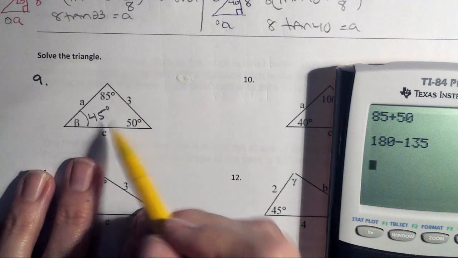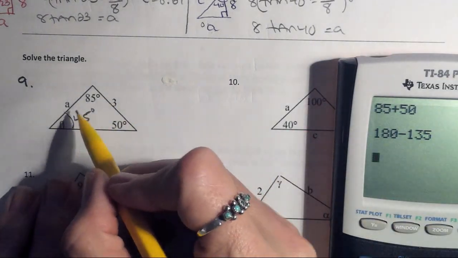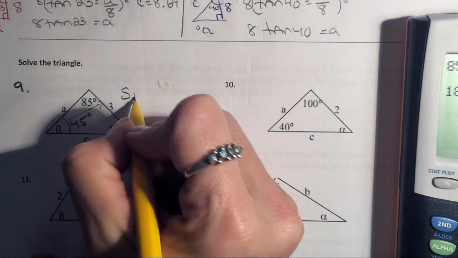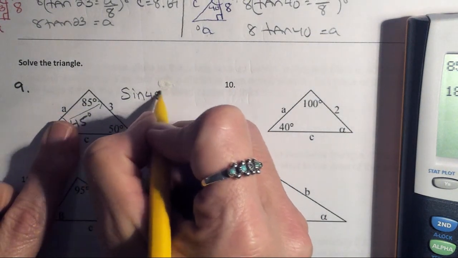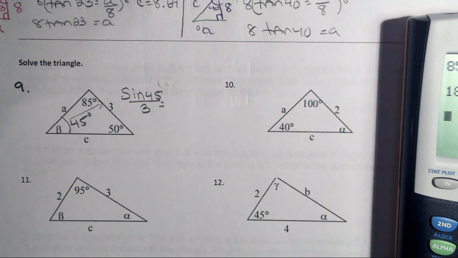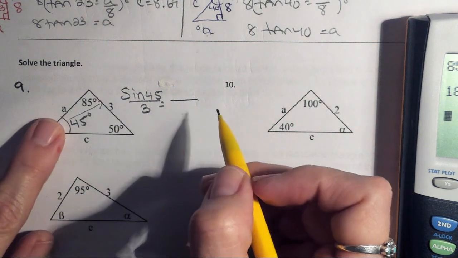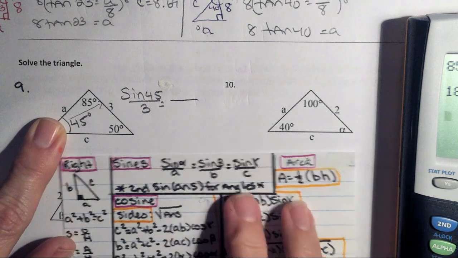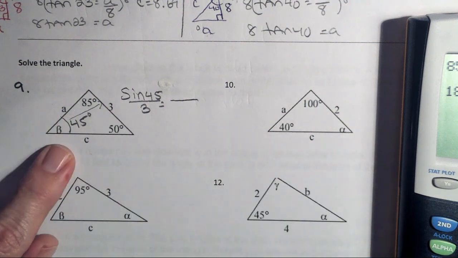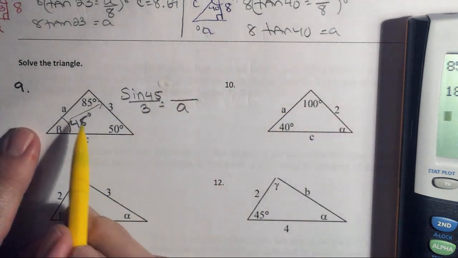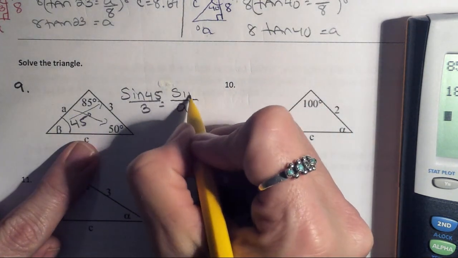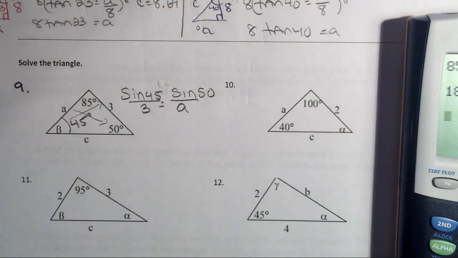We're going to use the law of sines on this because I have an angle and an opposite side. So I start off like this. Sine of 45 over the opposite side 3 is equal to, I'm going to go find A first, and I know from my formula that A goes on the bottom and alpha goes above it. So A goes on the bottom and alpha is opposite A. So on the top, I put sine of 50.